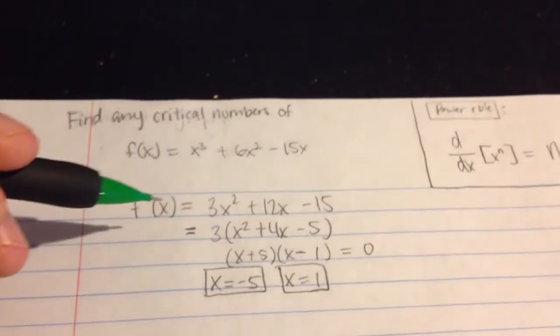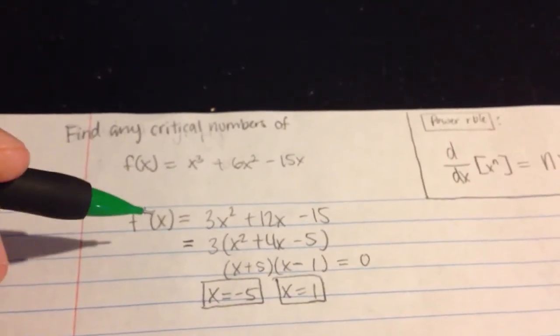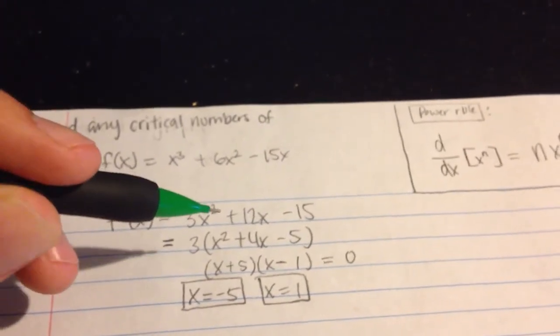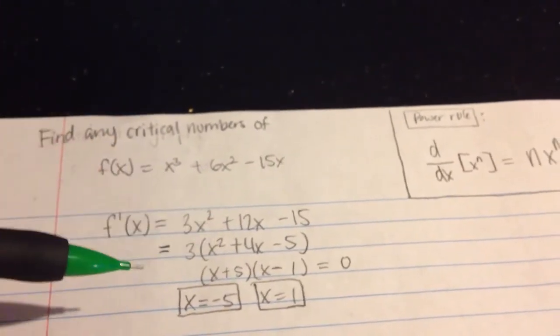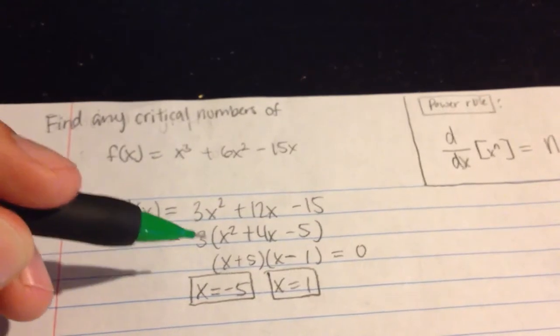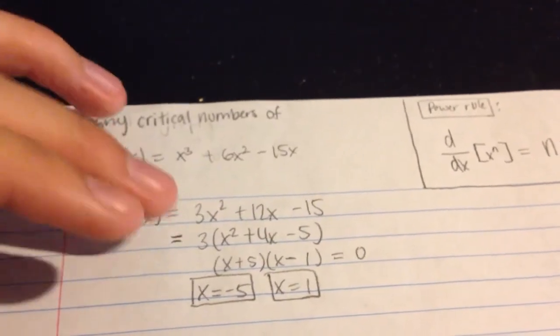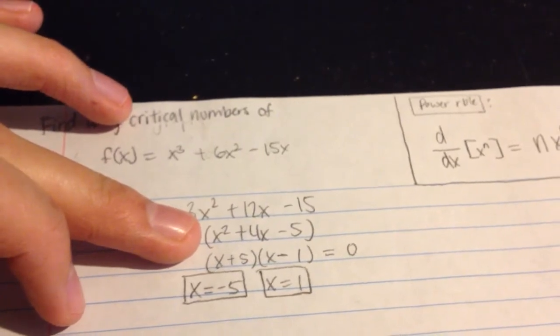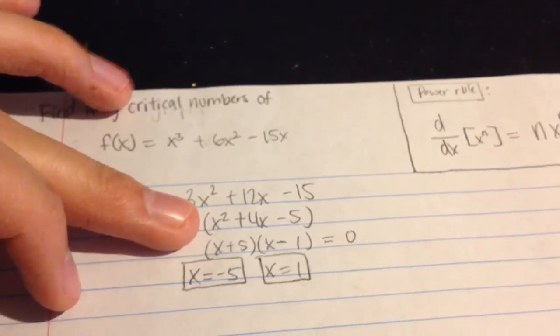So your first derivative, f'(x), is equal to 3x^2 + 12x - 15. I factored out a 3 to make this a little bit easier to do, so that when I set this whole equation equal to 0, I can find my critical numbers, the numbers that make the first derivative equal to 0.